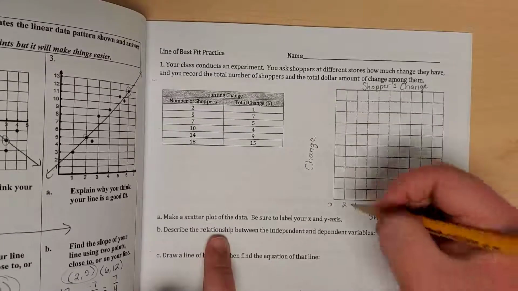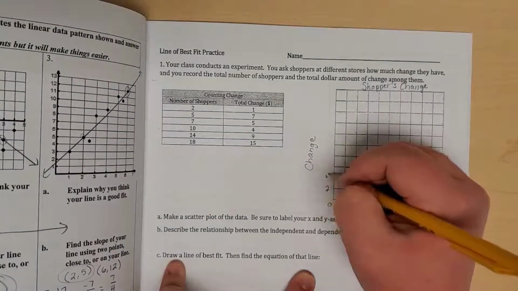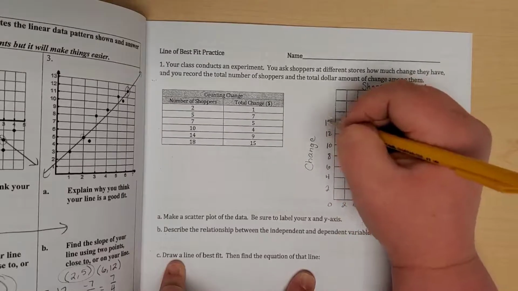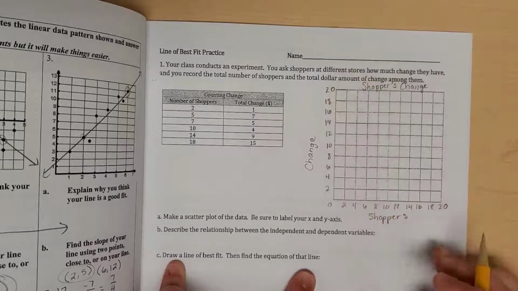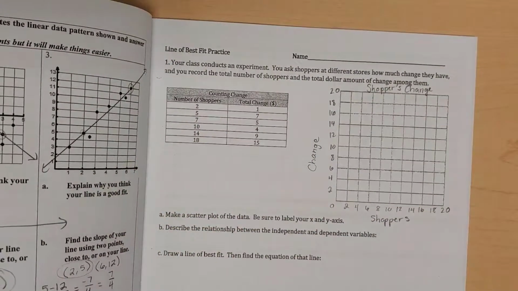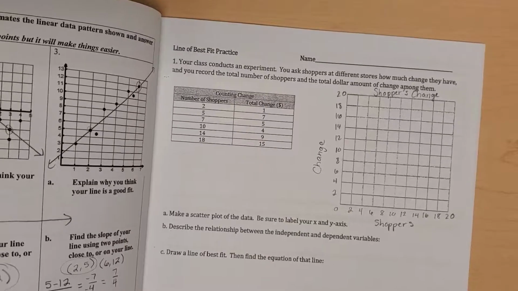And I'm just going to go ahead and do the same thing for the change as well because I need to get to 15. So 2, 4, 6, 8, 10, 12, 14, 16, 18, and 20. Okay? Your job is to plot these points and answer the questions below. You're going to have to draw a line of best fit and calculate it. That's basically what today's topic is. Okay? All right, so if you turn the page to page 81, I'll help you out with labeling that graph as well.